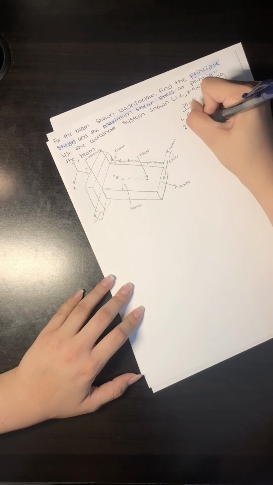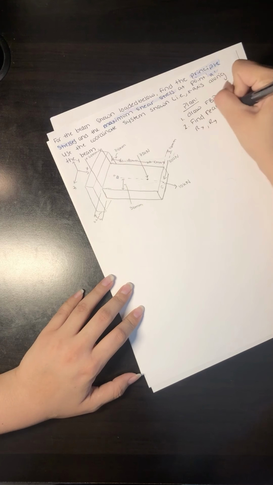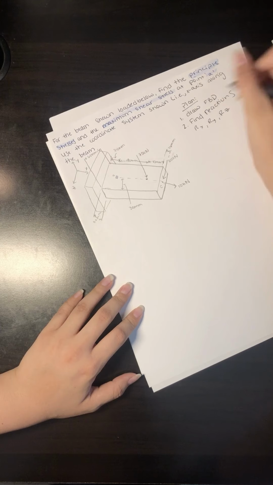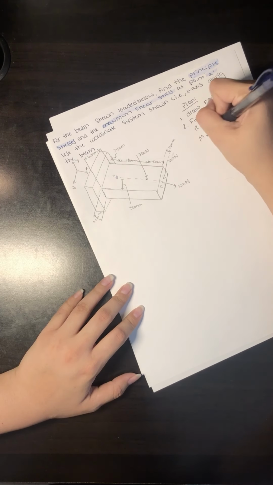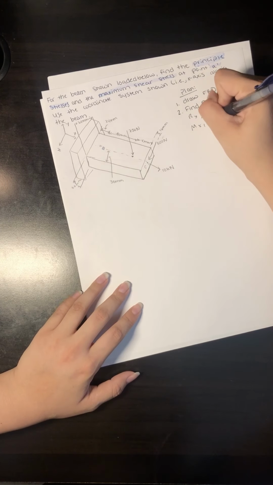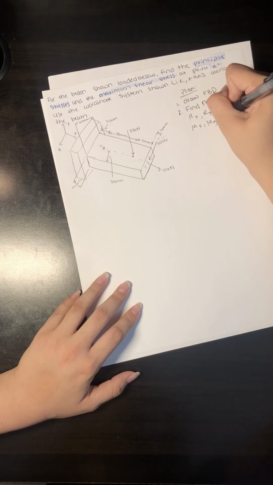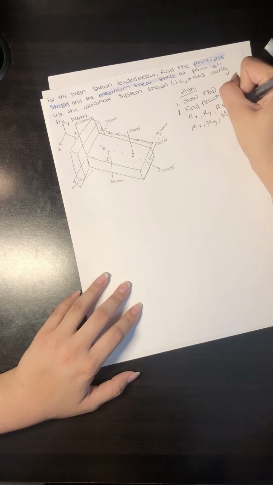Reactions such as our x, our y, our z, as well as the moment in those directions. I will also show how to find moment, just to recap in case anyone needs to know that too.